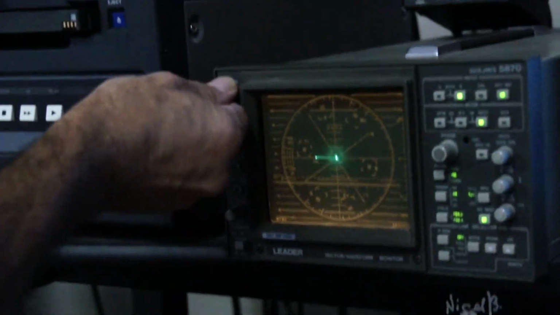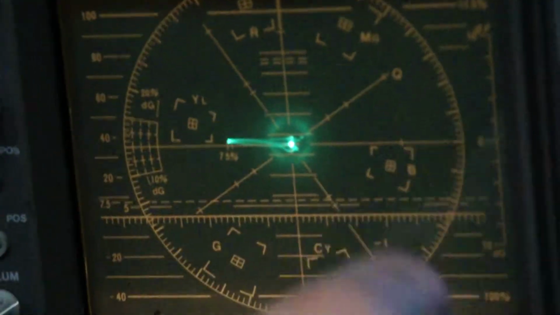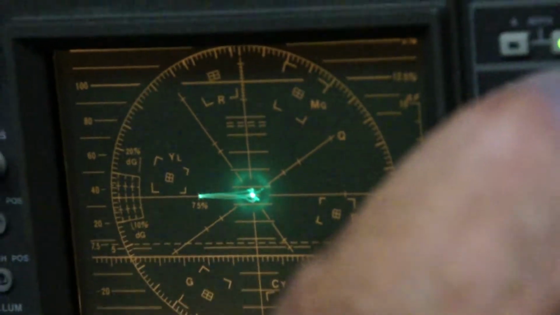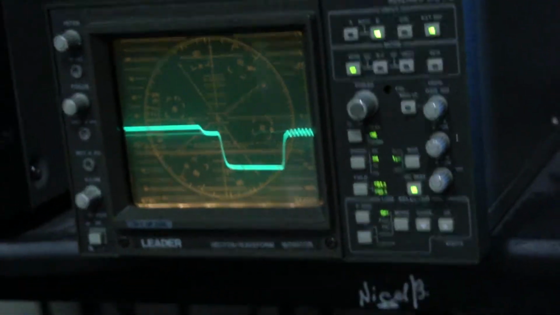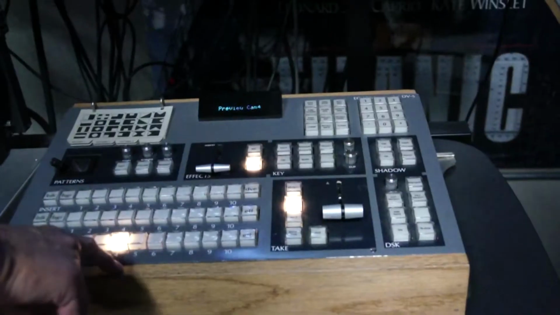Okay, once that's done, we're going to turn up the intensity a little bit, get the burst out here. Want to make sure that the burst is at the 9 o'clock position or 180 degrees from 0. Once we've done that, we go back to the waveform monitor. And the first piece of equipment, the video source that we're going to check for timing is a switcher.